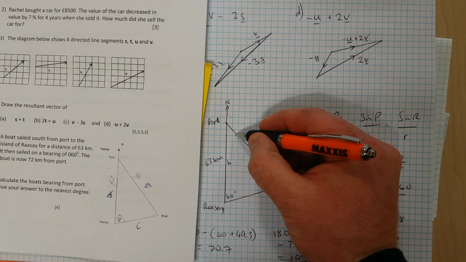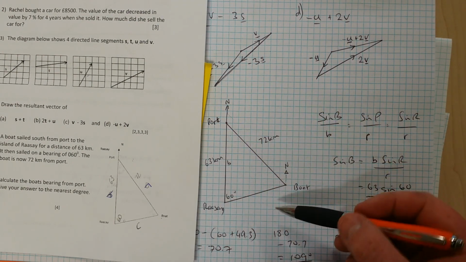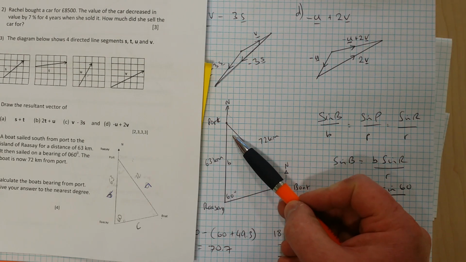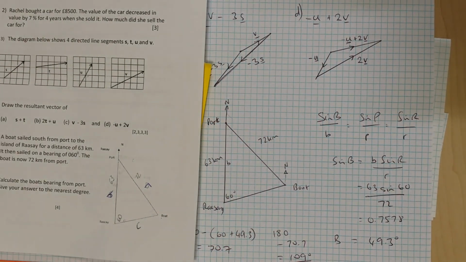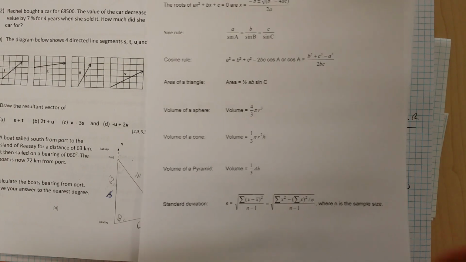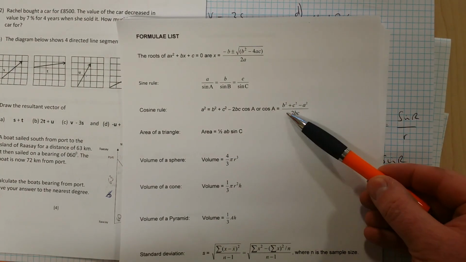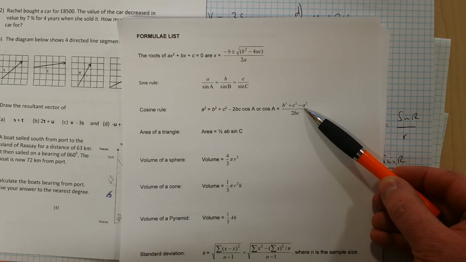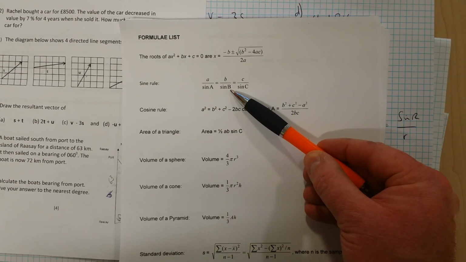In order for you to know what this bearing is, you would need to know what this angle is. So, can we find out what this angle is? Well, no we can't. And in fact, if we go to the formula sheet and have a look, when I'm dealing with my triangles, am I dealing with area? No. Have I got all three sides? No, I don't. Have I got two sides and the included angle? No, I don't. So this is the thing that's left.